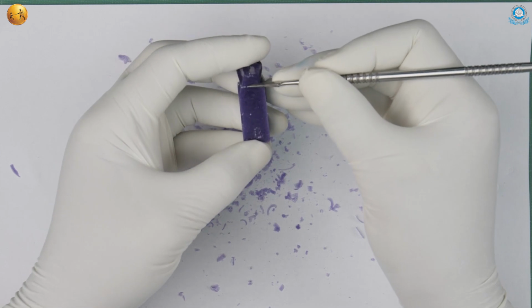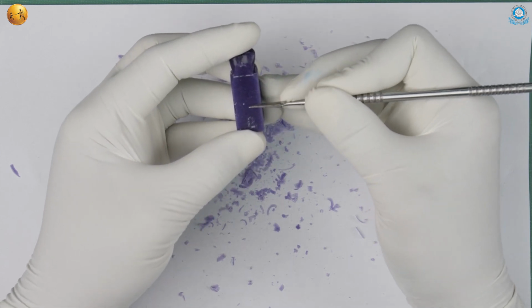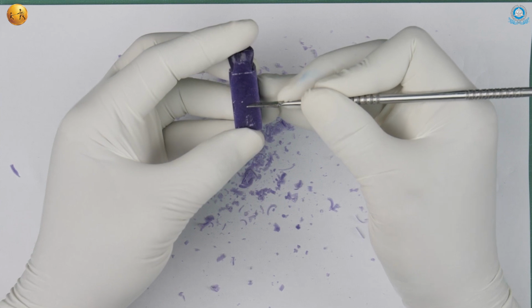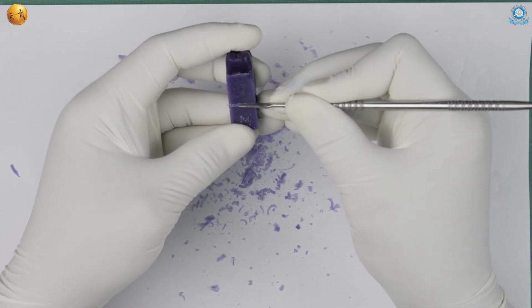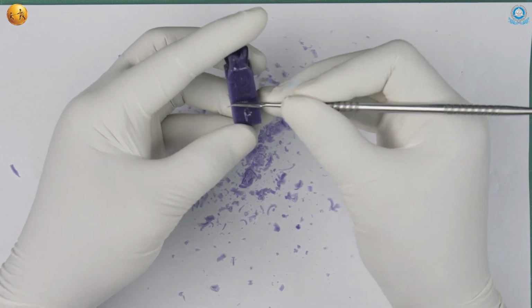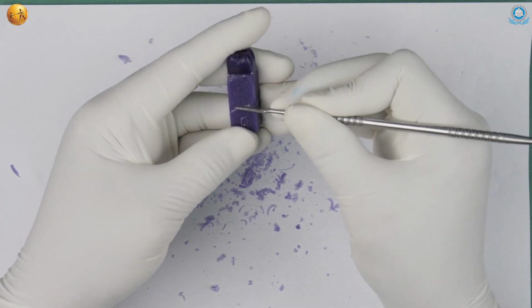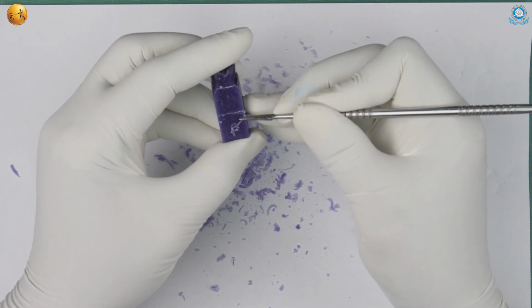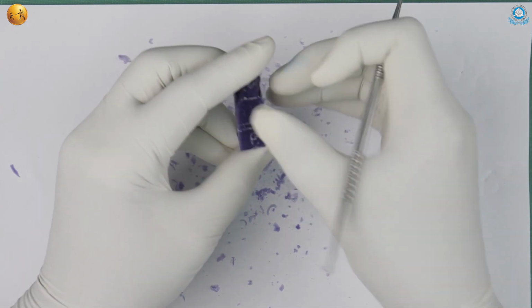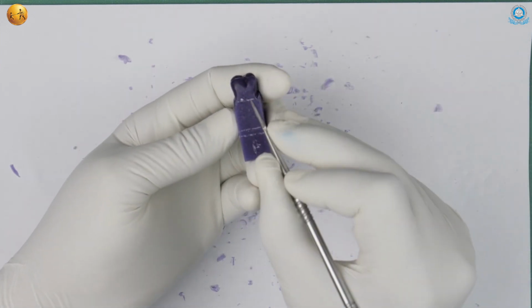So what is the dimension of the root? You can take that dimension. I'm taking it randomly. Two buccal root and one palatal root. Palatal root is the longest root. So on the palatal side, I'll take it little down here. Single and taper.